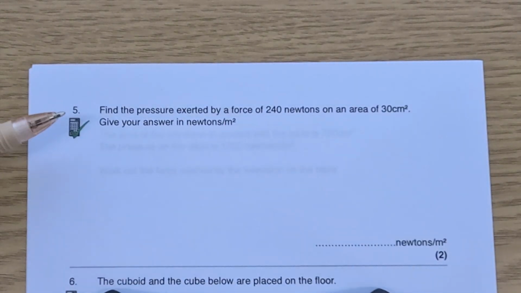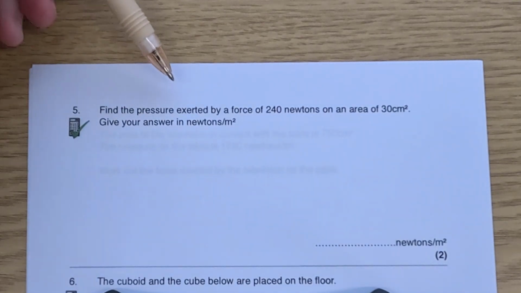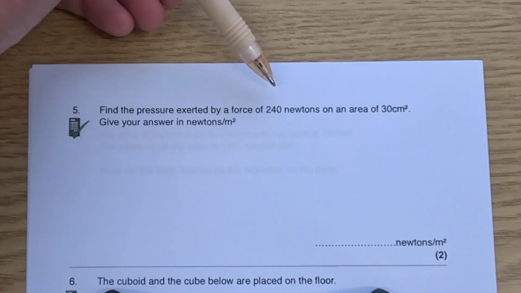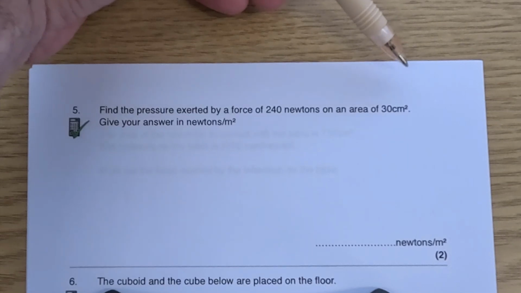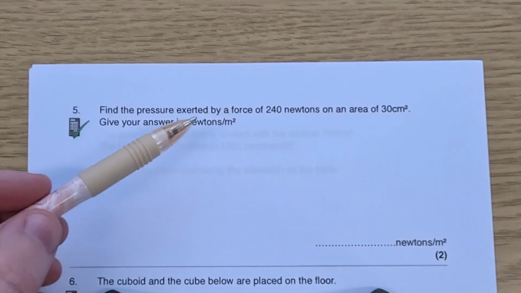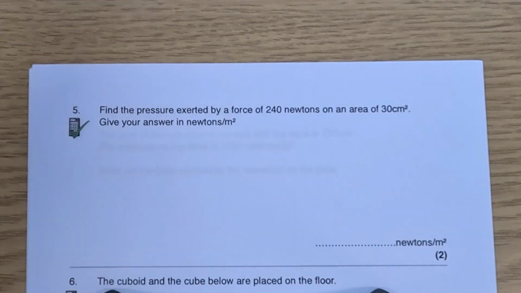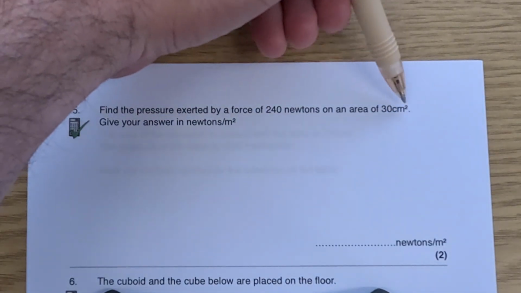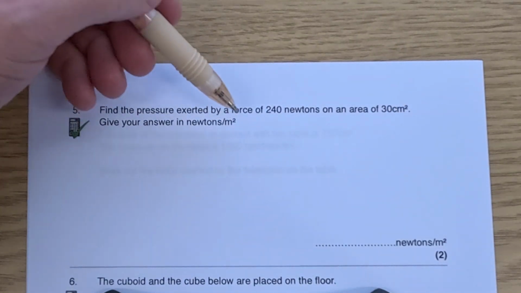Okay, let's look at our next question, question number 5. Question number 5 says, find the pressure exerted by a force of 240 newtons on an area of 30 centimeters squared, and we need to give our answer in newtons per meter squared. Now, one thing I noticed about this question is that the area is in centimeters squared and the answer is in newtons per meter squared.